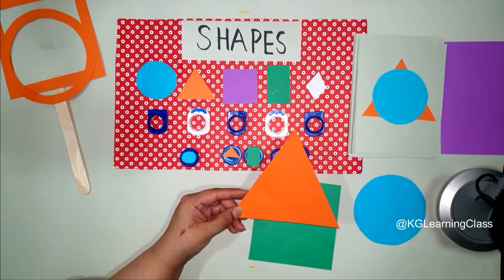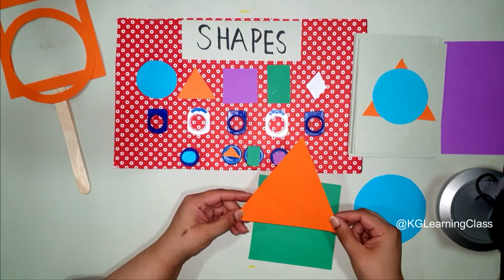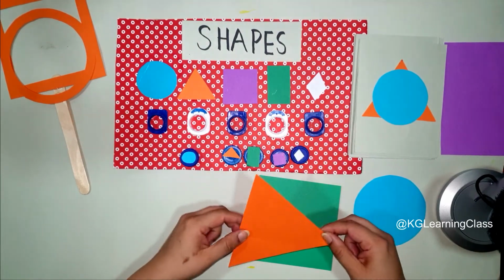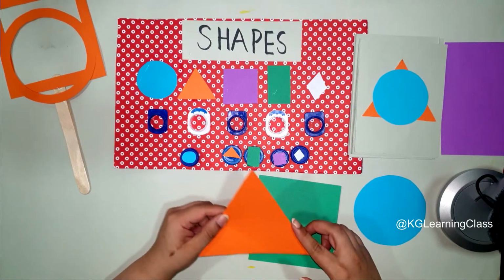Triangle. A triangle shape has 3 corners, 1, 2, 3, and 3 sides.